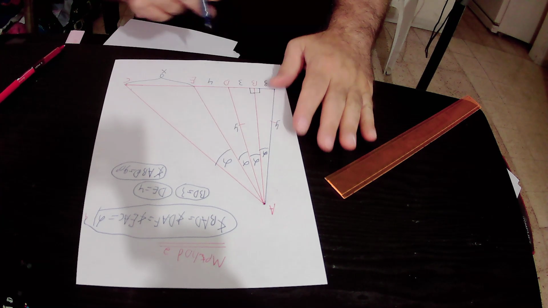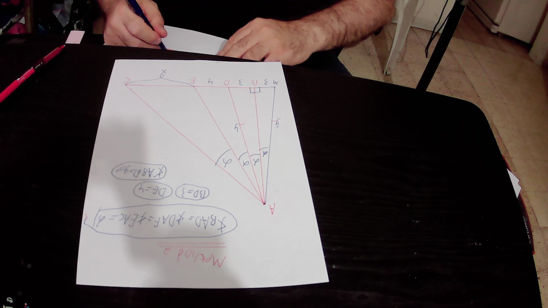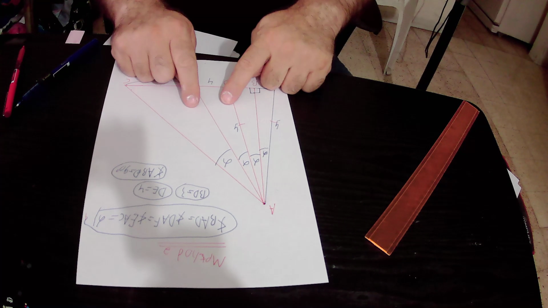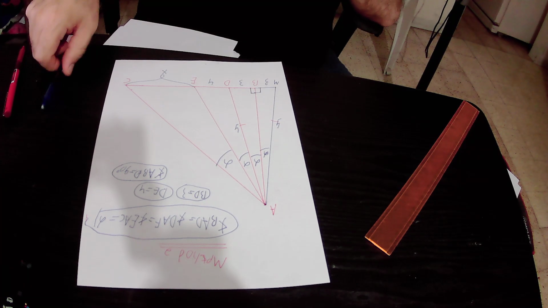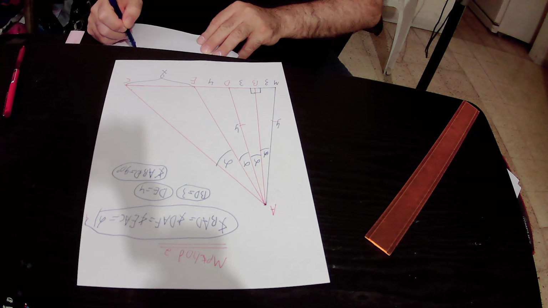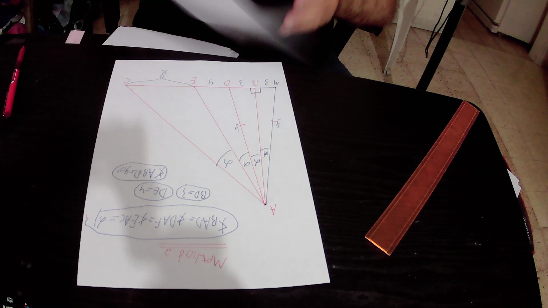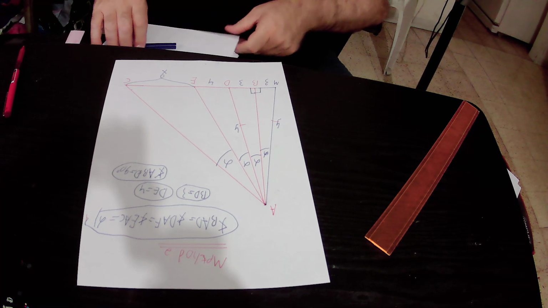In triangle ADC, we know that AE is angle bisector. Why is AE angle bisector?